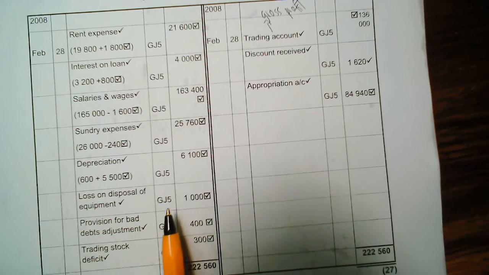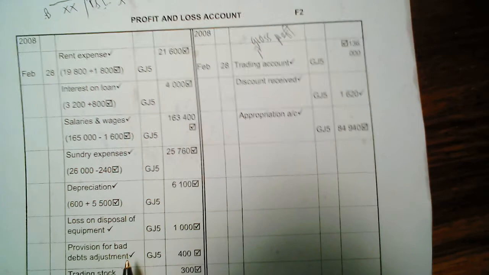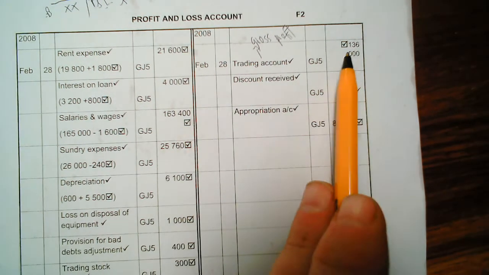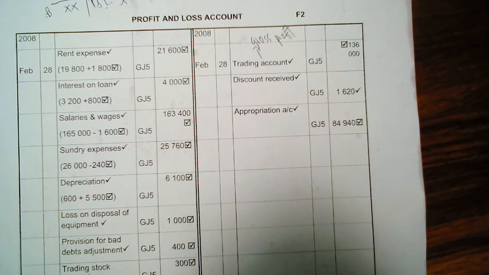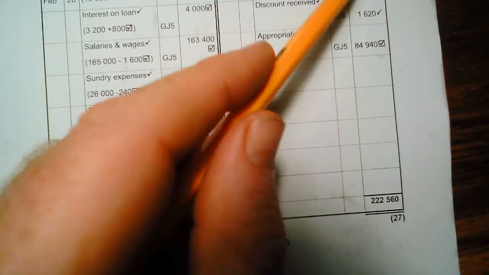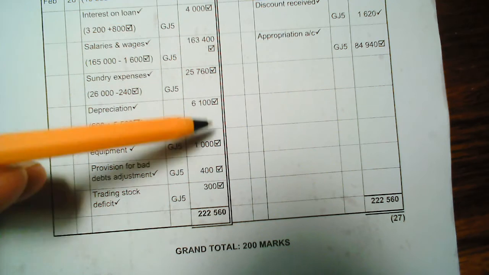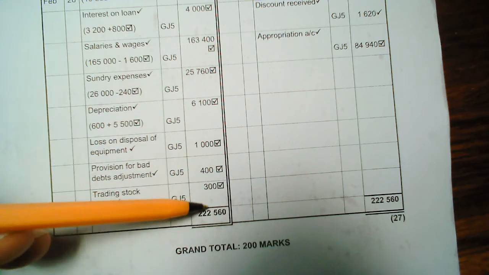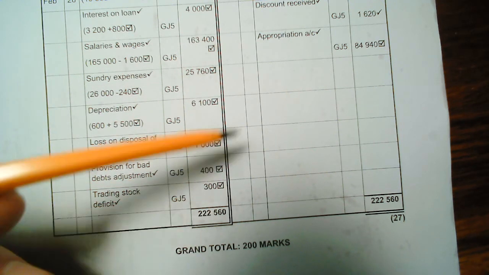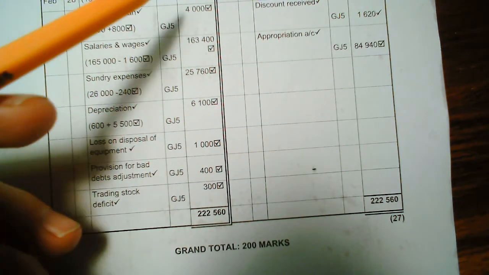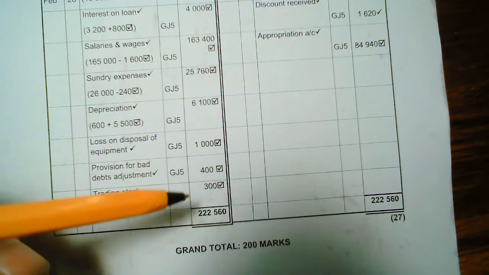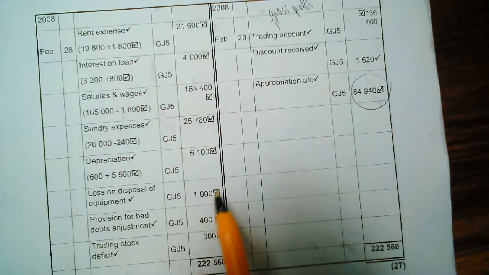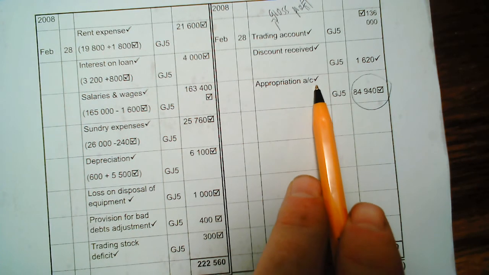Now, when I'm finalizing this account, I look which side is the biggest. You will see there's 136 and 1620 on this side. And to work out the net profit or net loss, I need to see which side is the biggest. If I add all of the left side together, I get 222,000, which is much bigger than the credit side. Which means I've got a lot more expenses than I've got incomes. And that will be then the balancing figure of 84,000 Rand, which I'm going to take to the appropriation account.